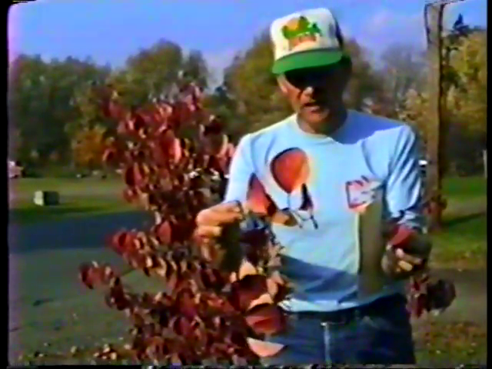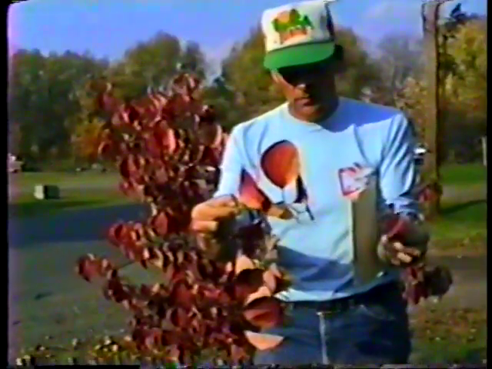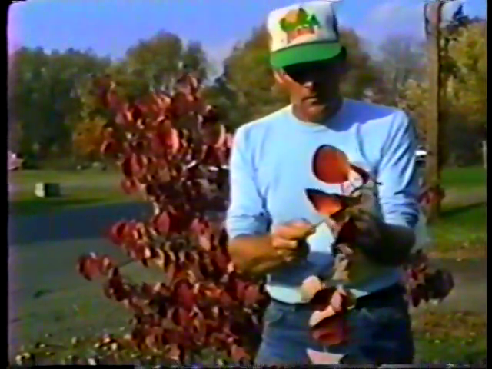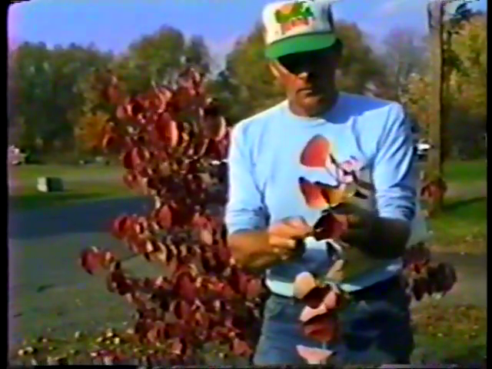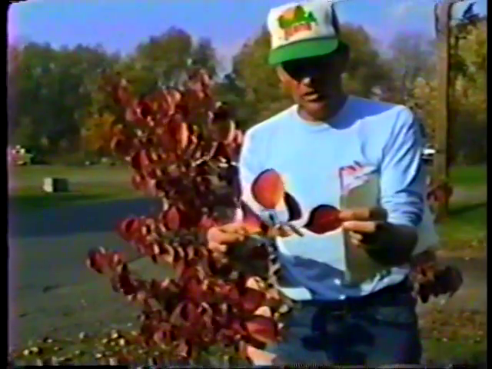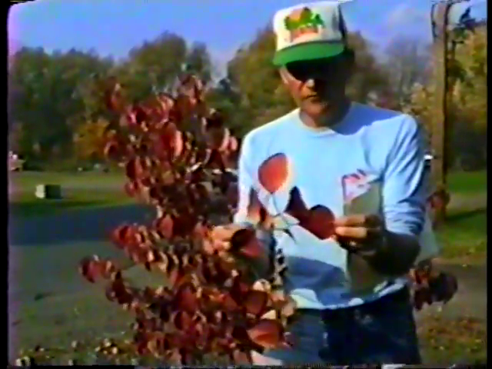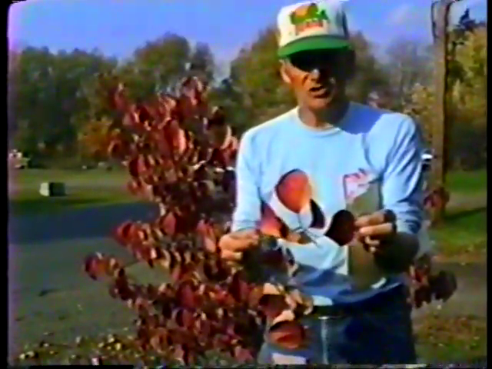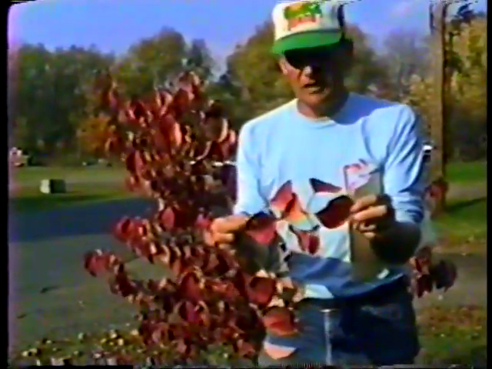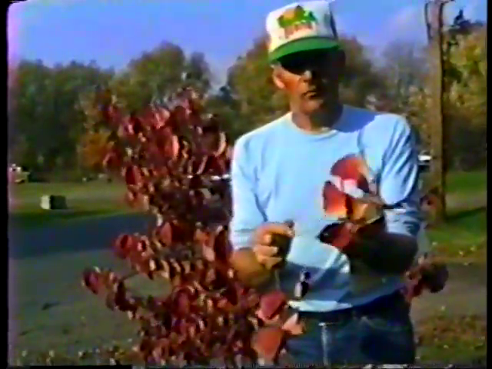Note the shape of the leaf. It's in the fall, and these leaves are starting to turn color, and they turn a beautiful pinkish shade, as you can see in our video here. Most of the time, however, the leaves are green, as would any other leaf be green during the growing season. All right, what's next?